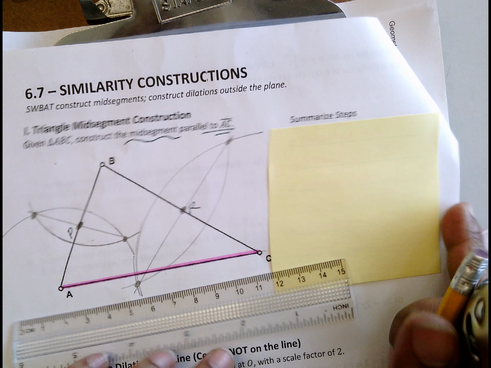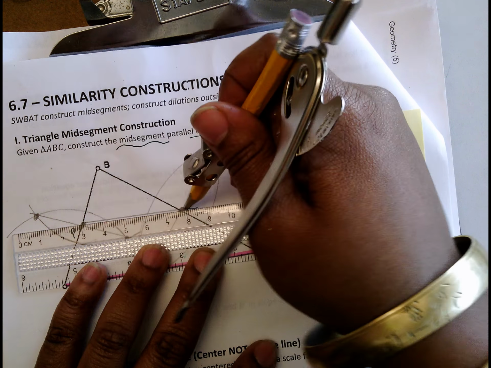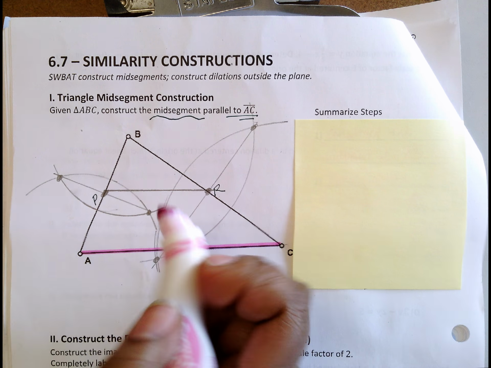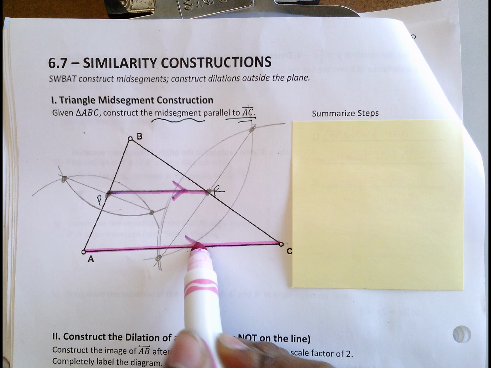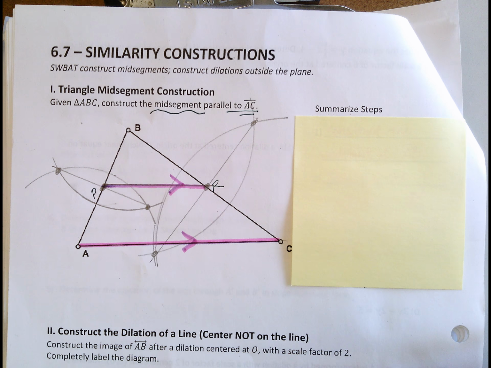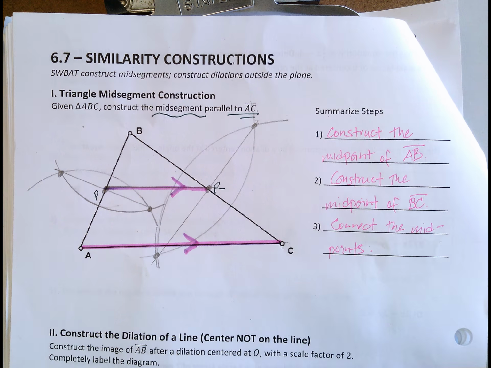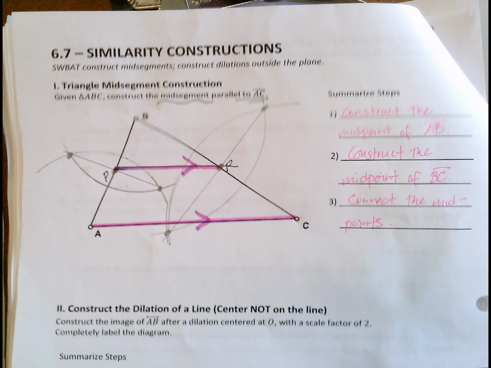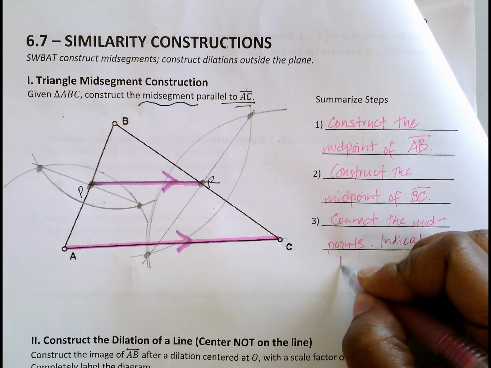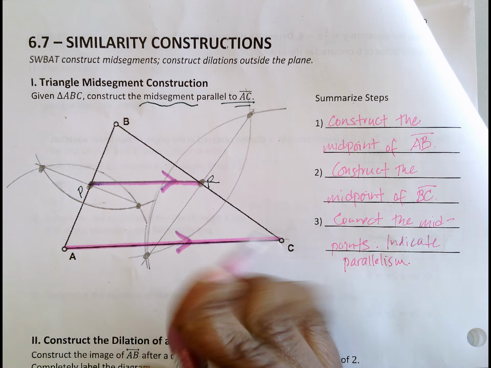I'm going to use the pencil to connect these two. Once I do that, I have a segment that is parallel to segment AC, and that is the mid-segment for triangle ABC. Now, to summarize those steps, even though you weren't able to do these steps here, the summary is what you're responsible for. The first step was to construct the midpoint of segment AB, then construct the midpoint of segment BC, and then connect the midpoints, and then indicate parallelism. That's an important one that I did here and here.